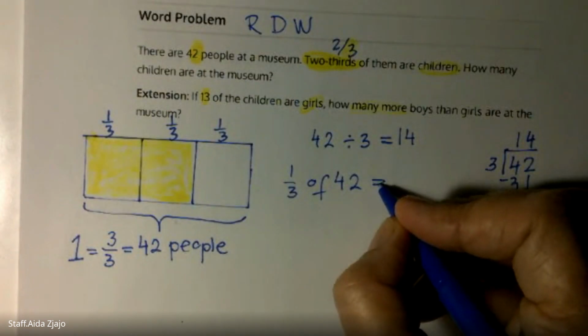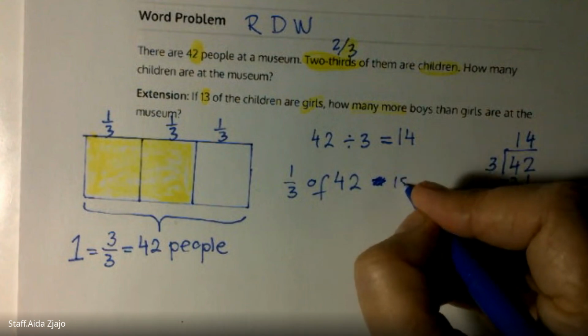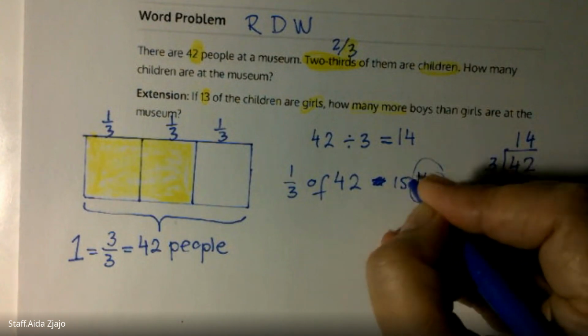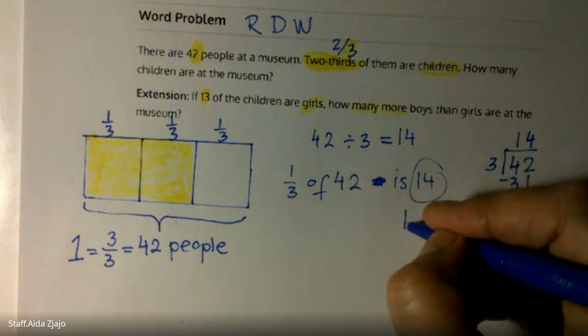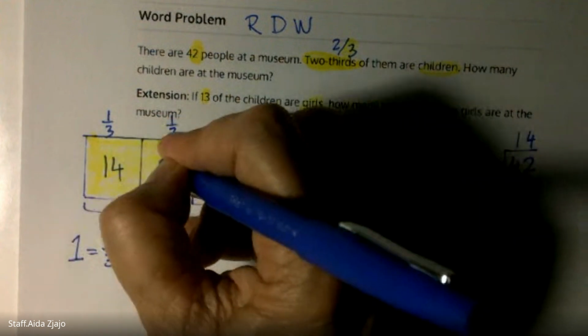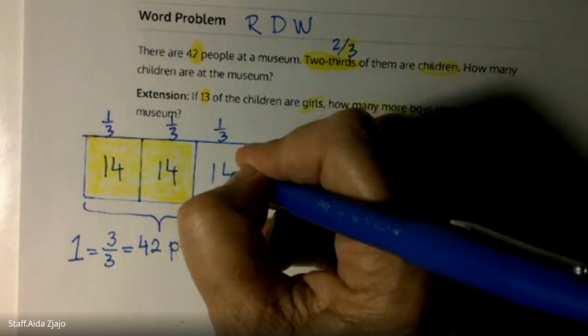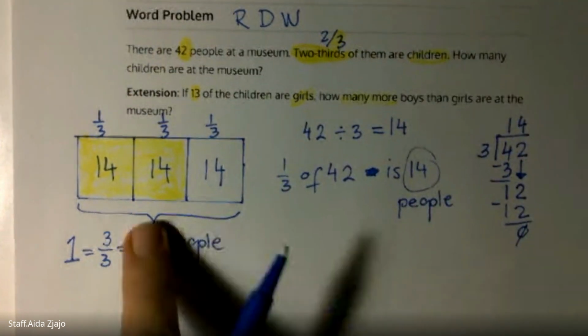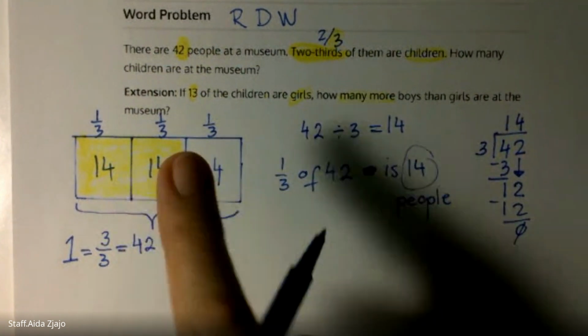14 people. 14, 14, 14. So that must be the 2/3.